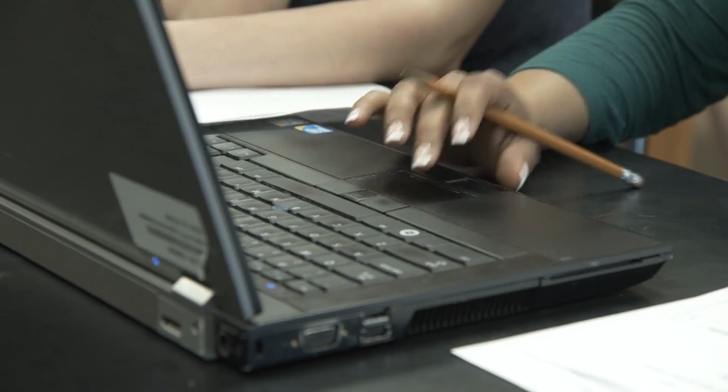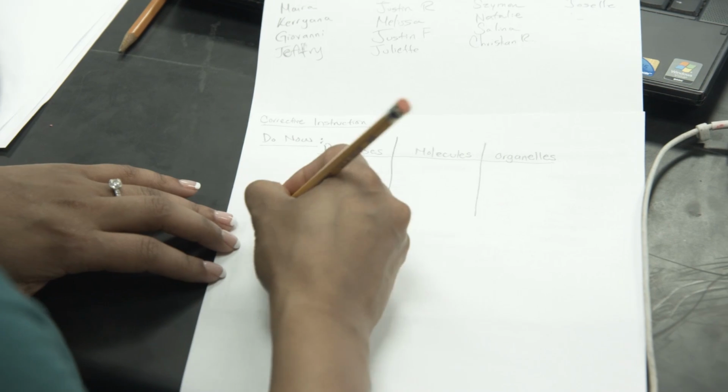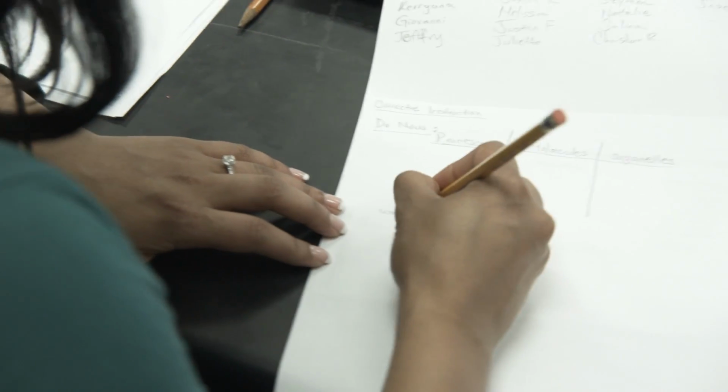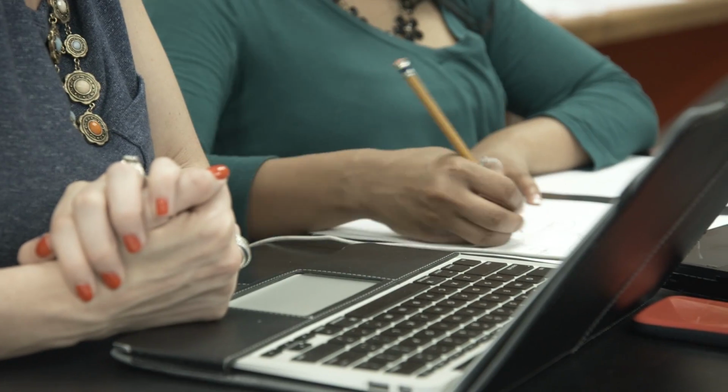So data-driven instruction starts with creating your assessment, and when we first create our assessment, we want to make sure that we have 2 to 3 questions per standard, and decide which standards we want to test for that assessment. Creating the assessment takes probably up to an hour. For us to also figure out the standards and align that takes about another hour, and creating a key.